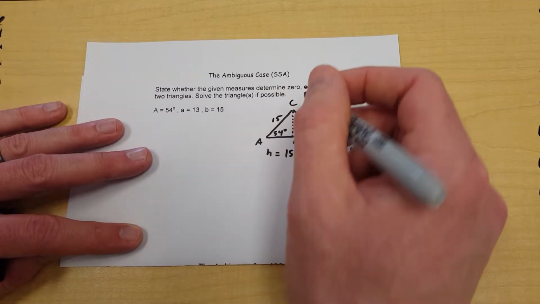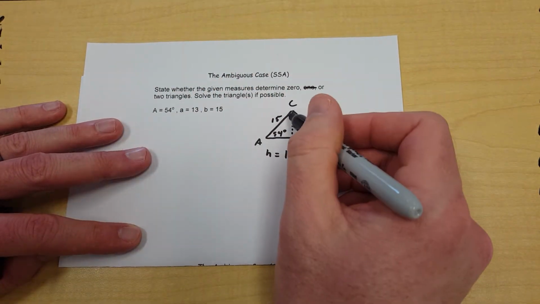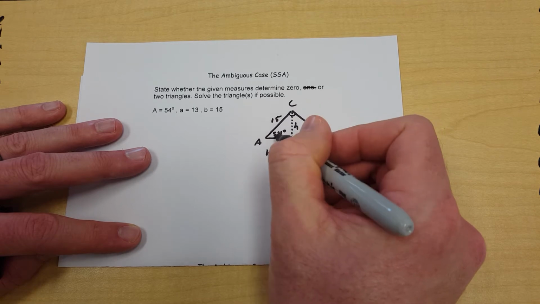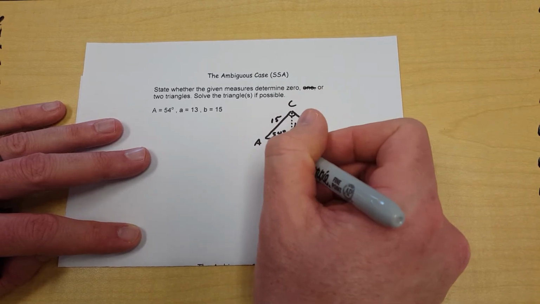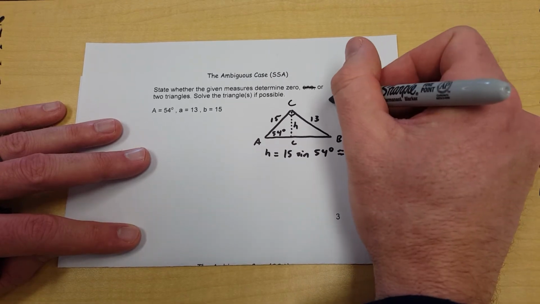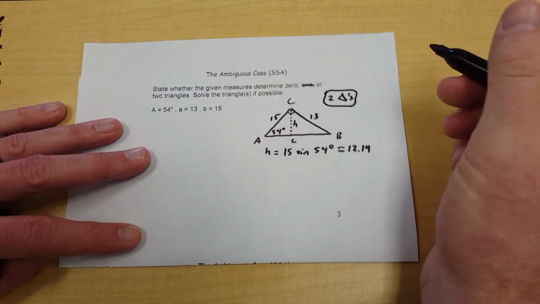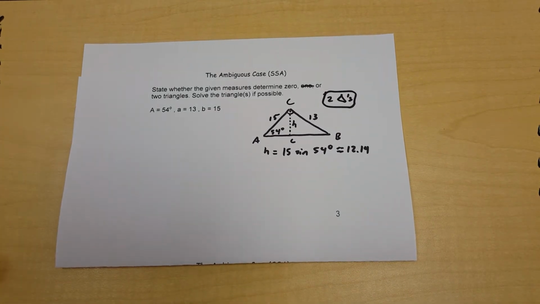So then we think about this angle again being on a hinge, that 13 swinging over here. It is a little less than 15, and so it does contact over here at some point and make another triangle. So the unfortunate thing here is that there are two triangles possible in this whole problem. We're going to find both of those sets, but we're just going to start off by setting up with the law of sines as we normally would.